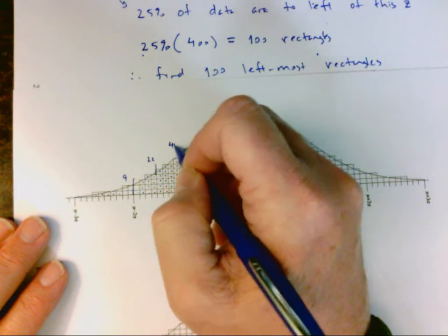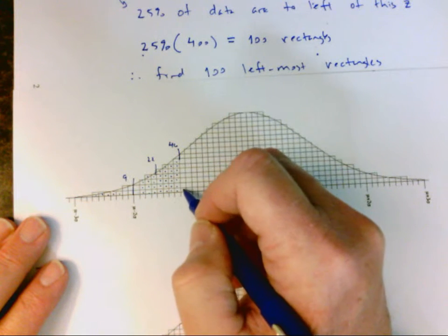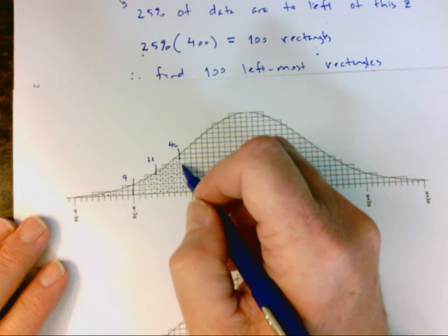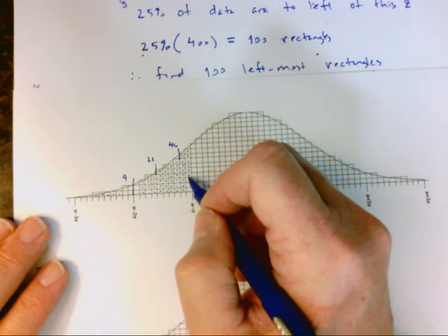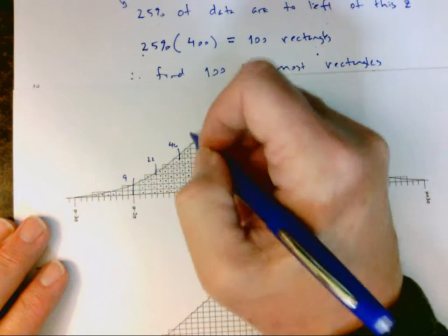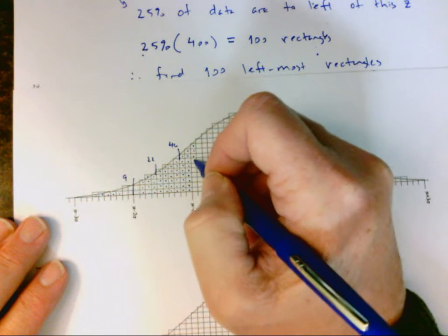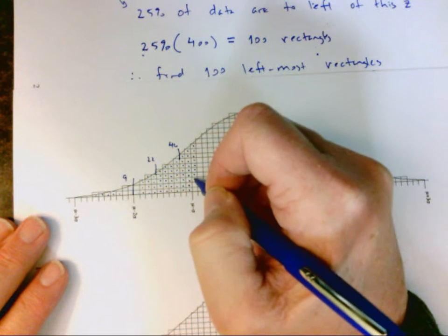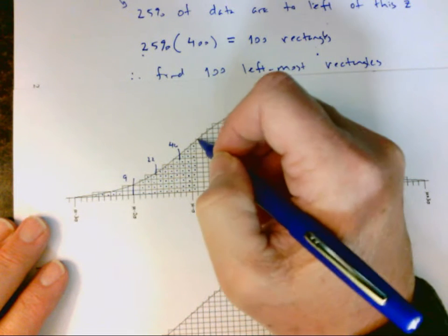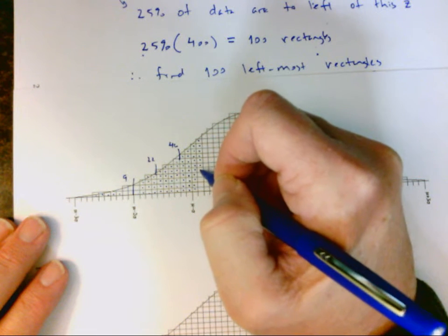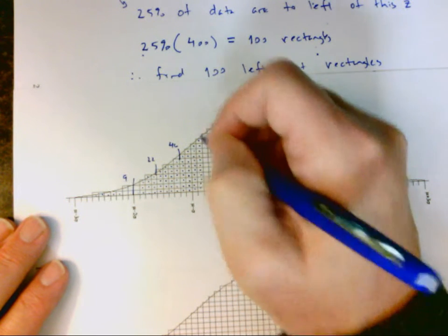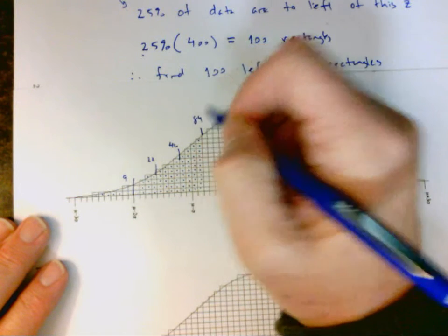There are 46 up to there. 47 through 63, then 64 through 83, 84. So at that point there are 84.